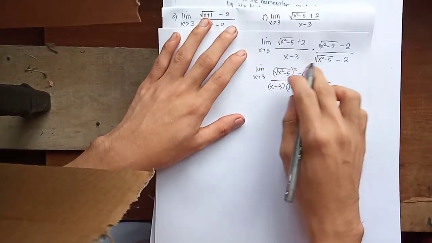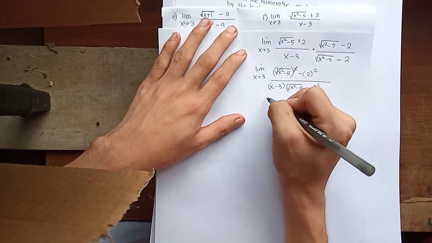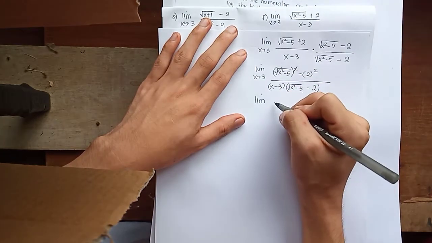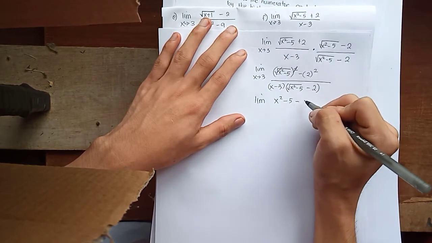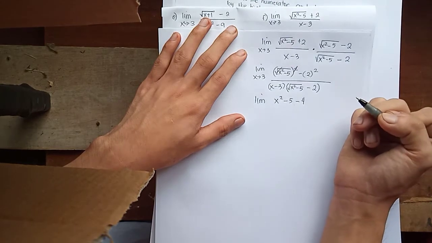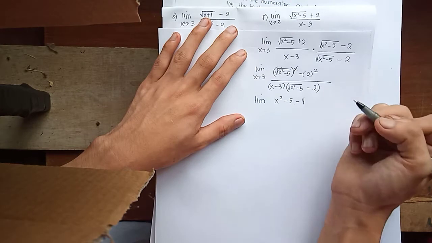So, this one, simplifying, cancel lang si square at saka si square root. So, I can have the limit of x squared minus 5 minus 4. Okay? X squared minus 5 minus 4.